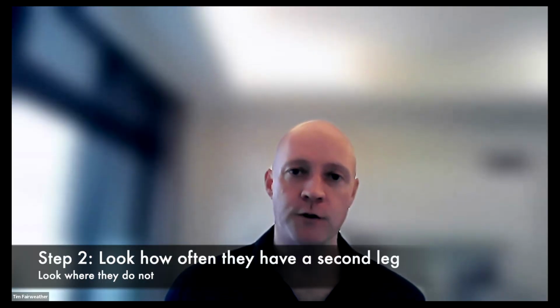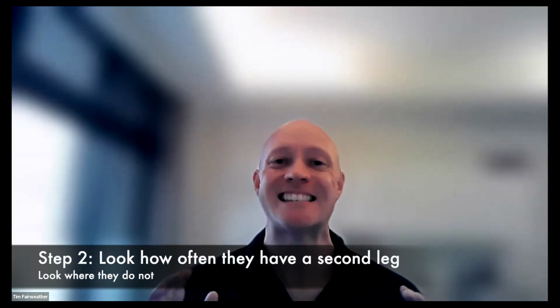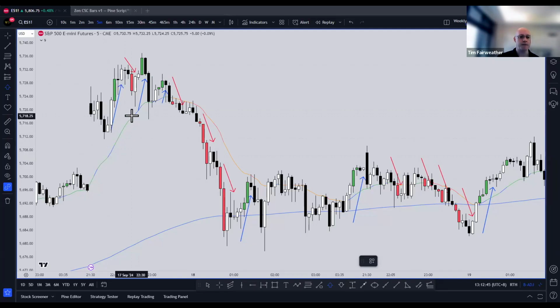The second part of the drill is to look at how often they have a second leg. So let's look at that now. Did this bull spike going up have a second leg? Yes, it did. Did this bear spike going down have a second leg? Yes, it did. Did this bull spike have a second leg? No. You might argue that the second leg was that bar, but for now, let's just keep it simple. It's not an obvious second leg.